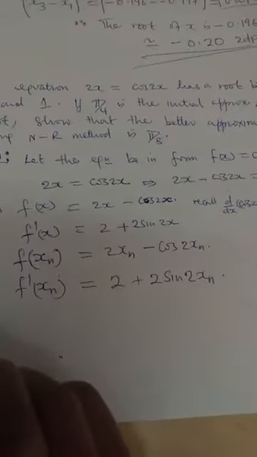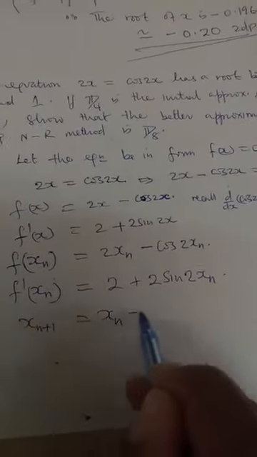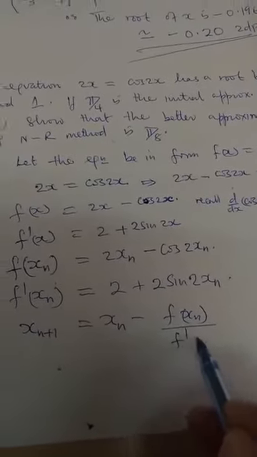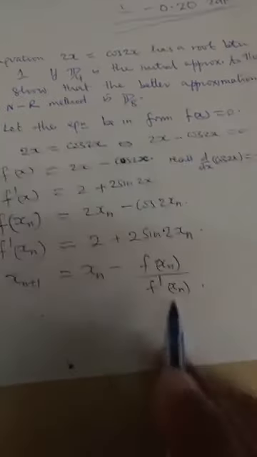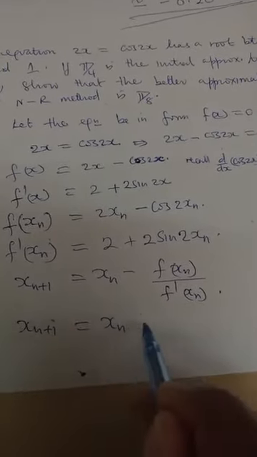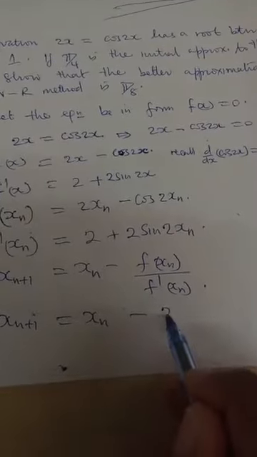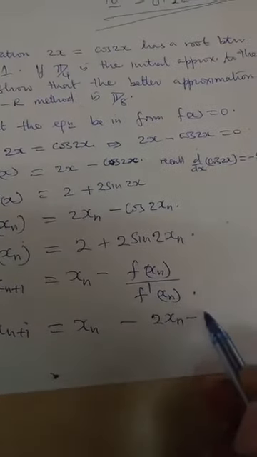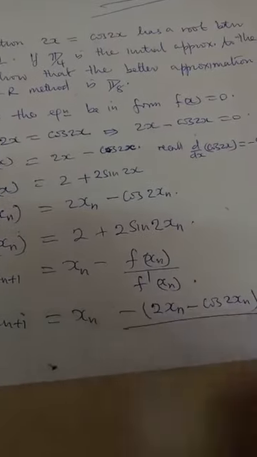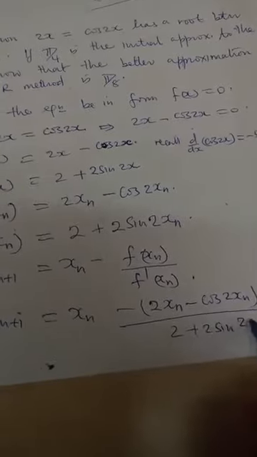So using our expression that xn+1 is equal to xn minus f(xn) over the derivative of f(xn), we can now substitute in to first find that expression, which will be xn minus (2xn minus cos of 2xn) in brackets over 2 plus 2 the sine of 2xn.